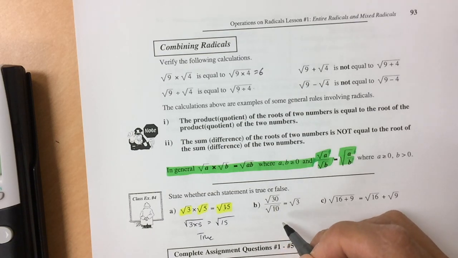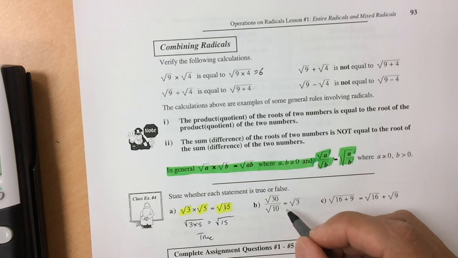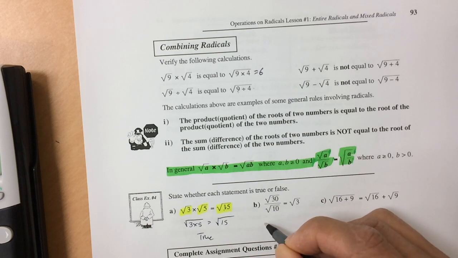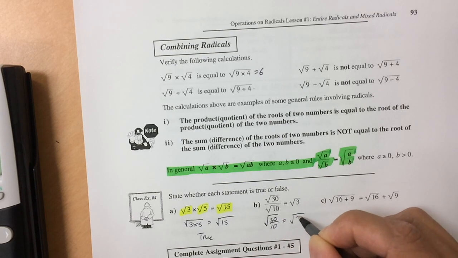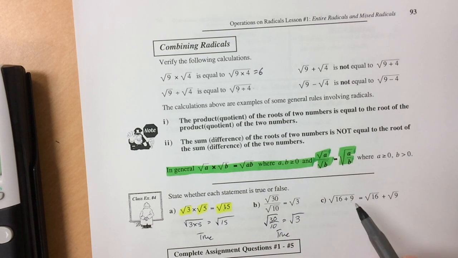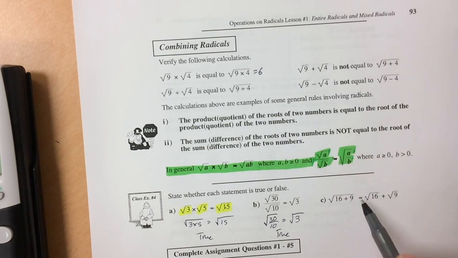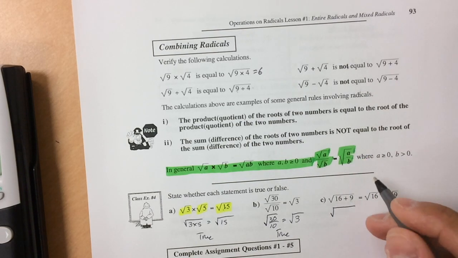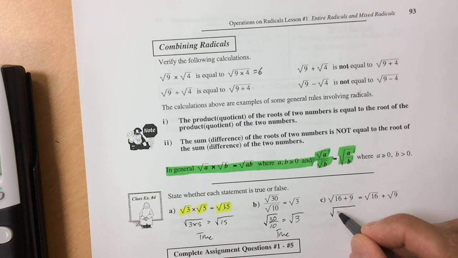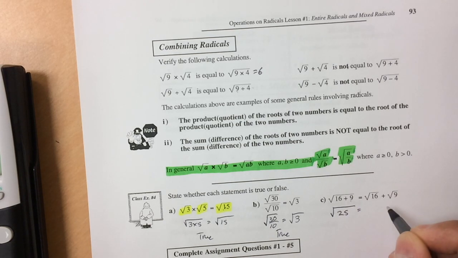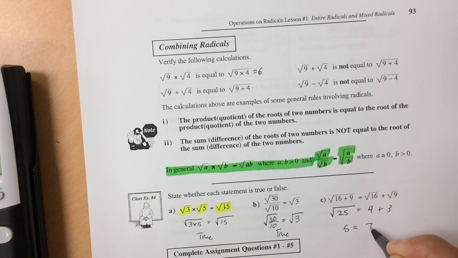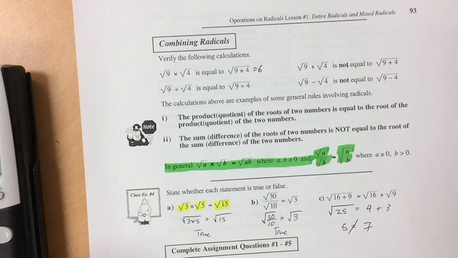Square root of 30 divided by square root of 10. Well, that's the same thing as saying the square root of 30 divided by 10, and 30 divided by 10 is 3. So that's also true. Now this is the one that we looked at over here, and that's not the case, right? Because the square root of 16 plus 9, we're going to get 25. That's going to be 5. But square root of 16 is 4, plus square root of 9 is 3. So I get 5 is equal to 7, which is not at all true.